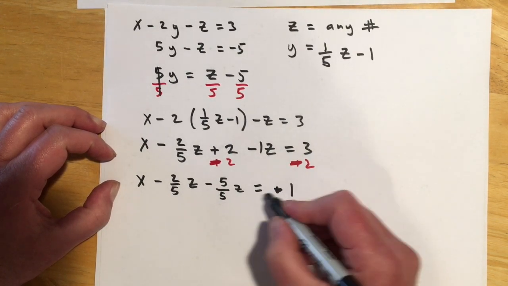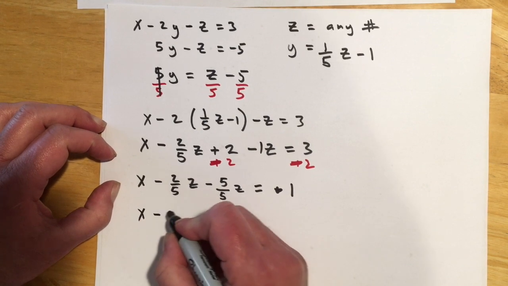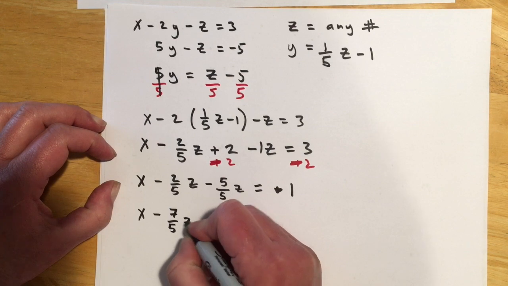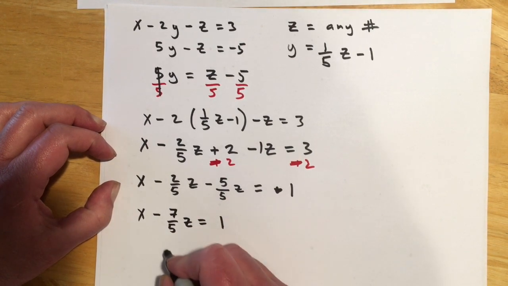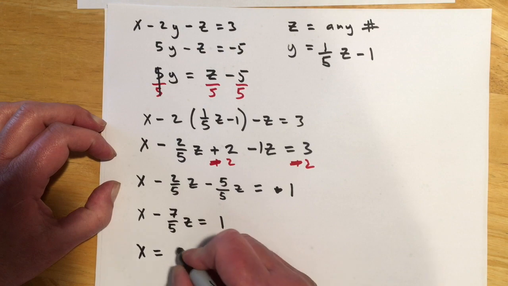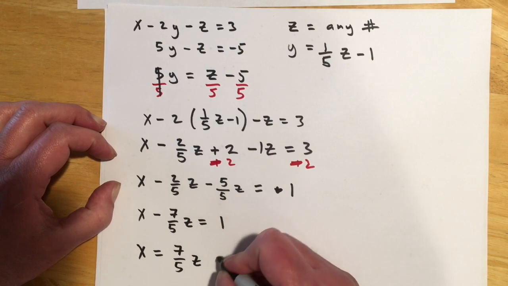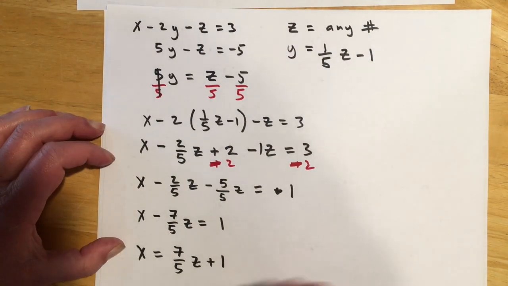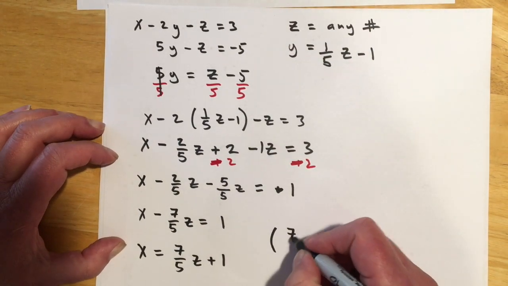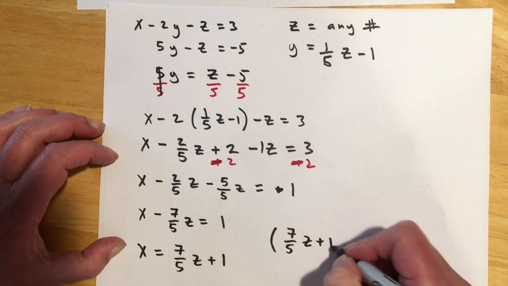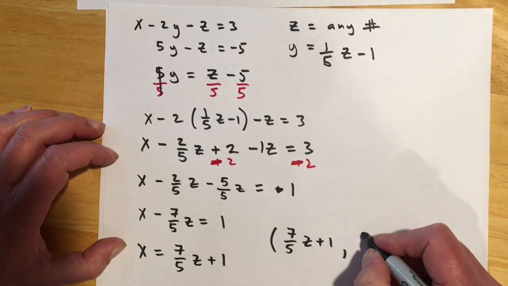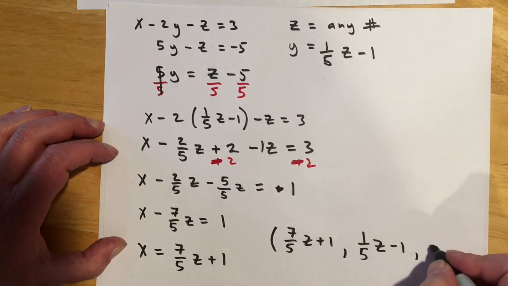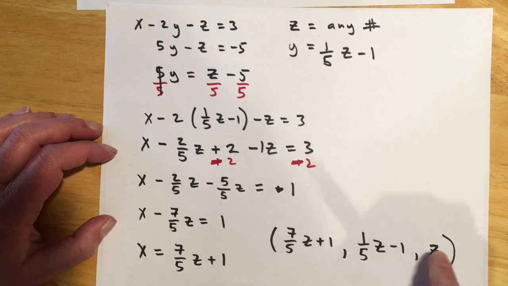And then I'll put those together and get x minus 2 minus 5 would make minus 7/5 z equals 1, and then add that over. So z was any number, y was this, and then x is this. So that makes my solution set 7/5 z plus 1, that's x. Right here is y, 1/5 z minus 1. And then z is z, because it's our independent variable.